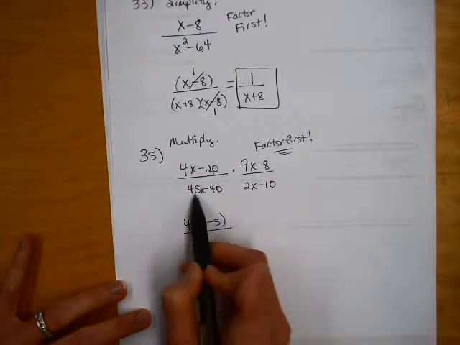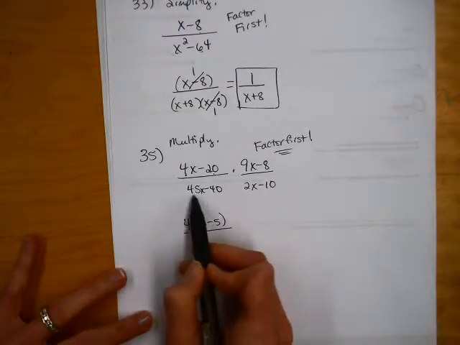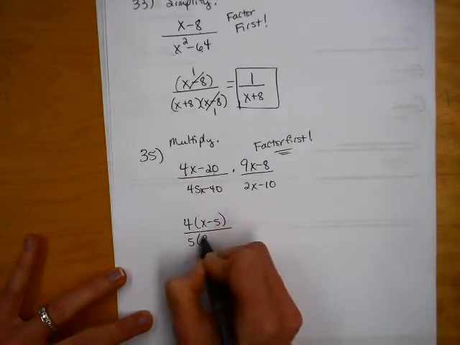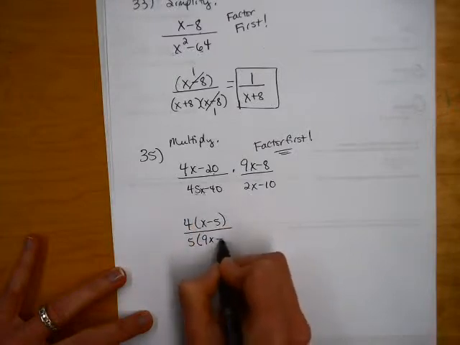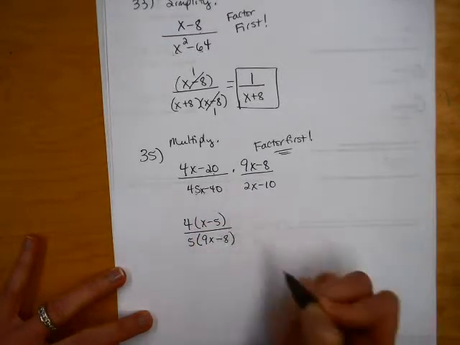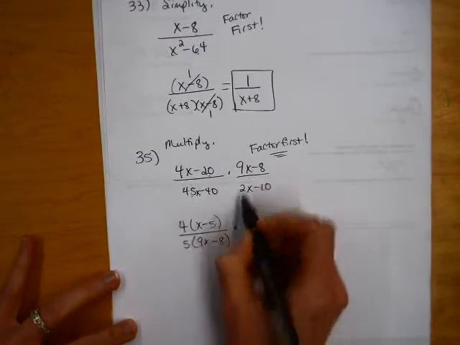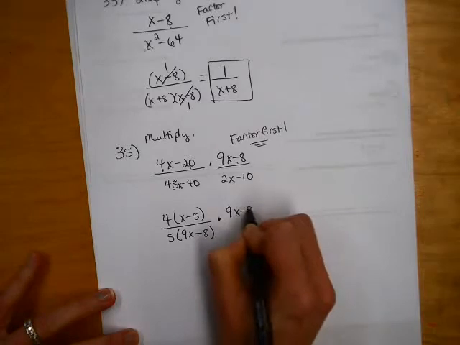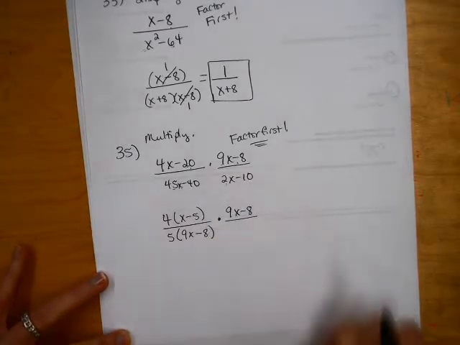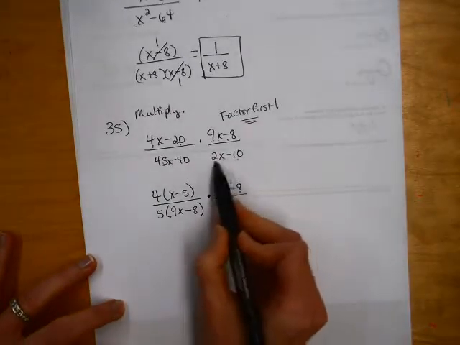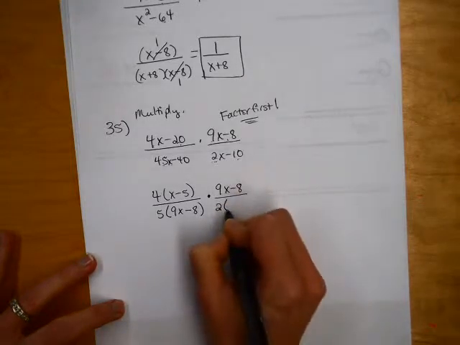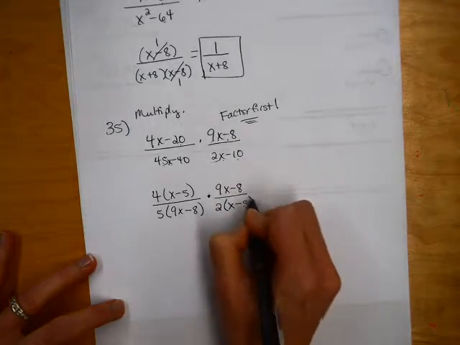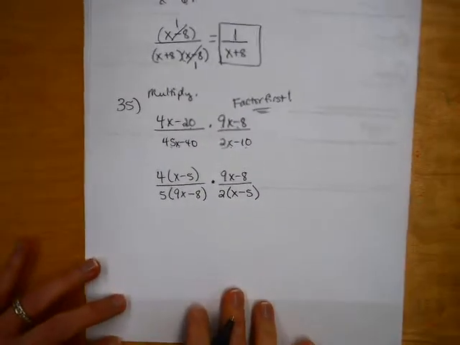Factor the denominator here, 45x minus 40. I can again factor out a 5. So 5 times 9x would give me 45x, minus 5 times 8 would give me 40, times 9x minus 8. I can't do any factoring there, so I just bring it down. But the denominator 2x minus 10, I can factor out a GCF of 2. So I factor out a 2, 2 times x would give me 2x, minus 2 times 5 would give me 10. And now I'm looking for my matches.